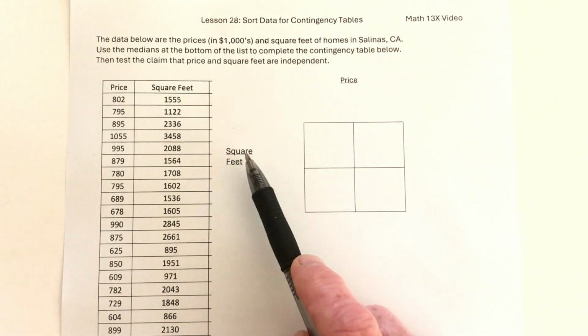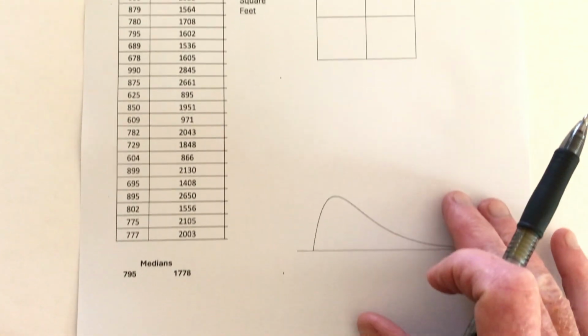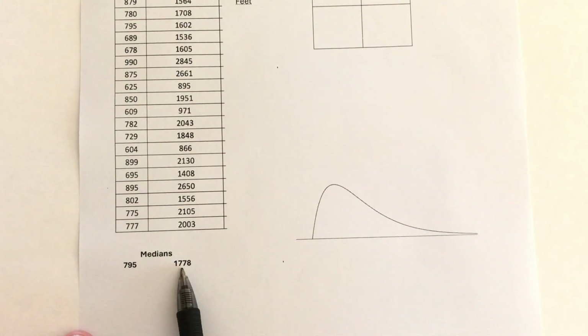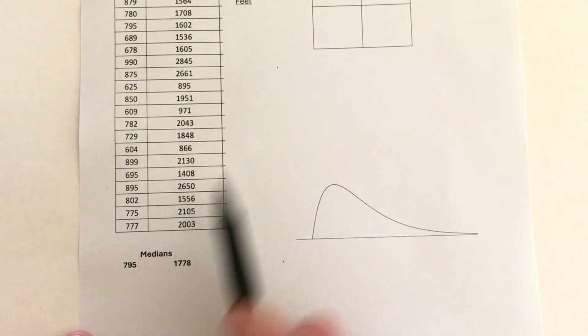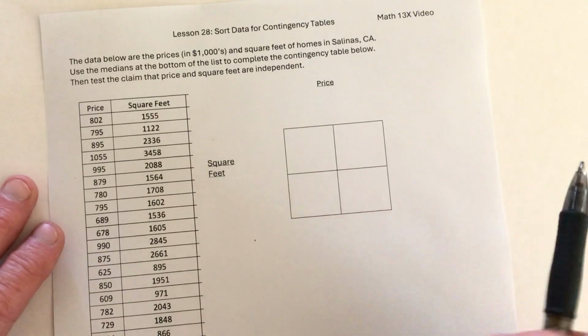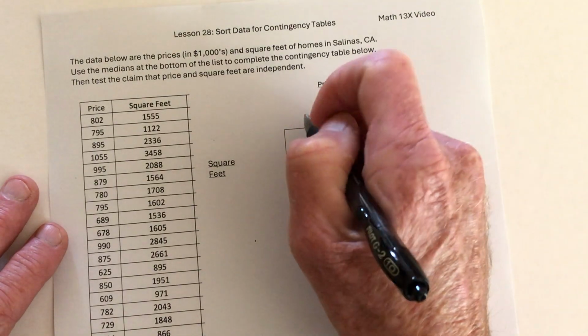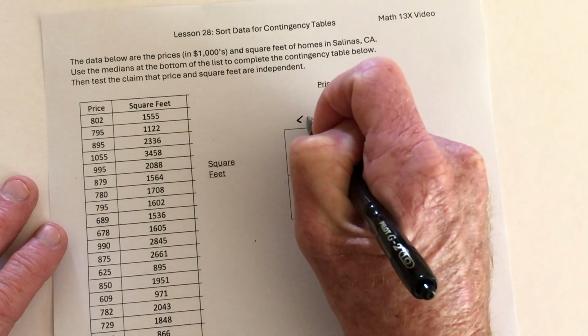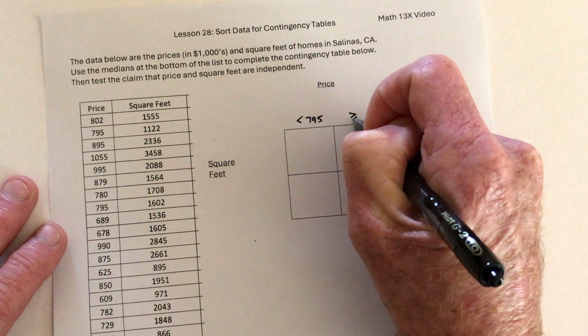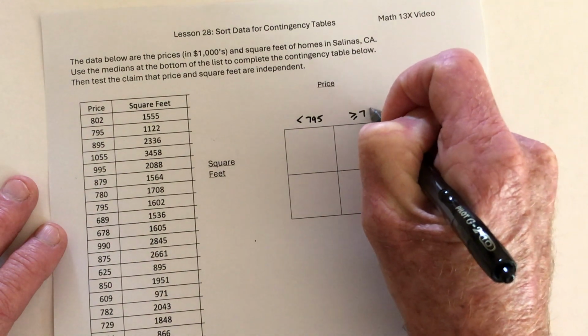And the first thing to do to create the contingency table is find out the medians. So for price, the median is 795. For the square feet, the median is 1778. So for the price, just remember this number, 795. I'm going to split it and say those that are cheaper than 795 and those that are bigger than or equal to 795.